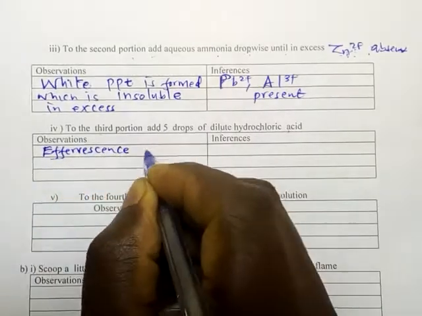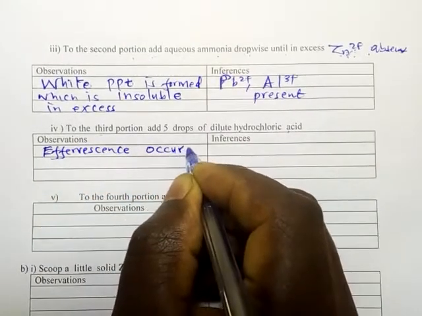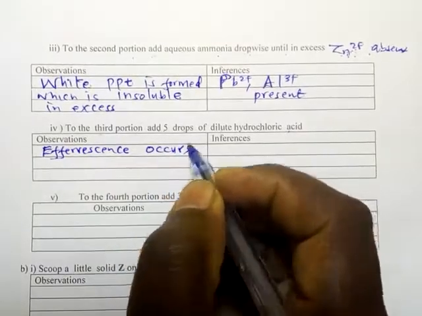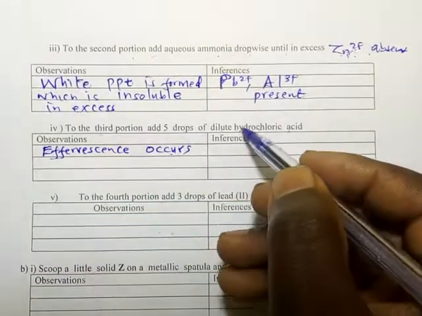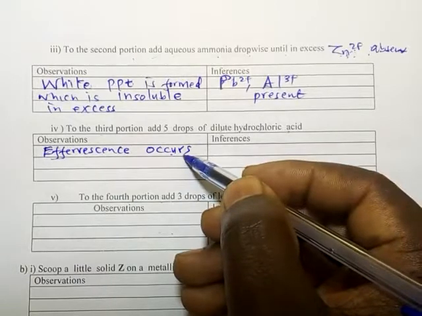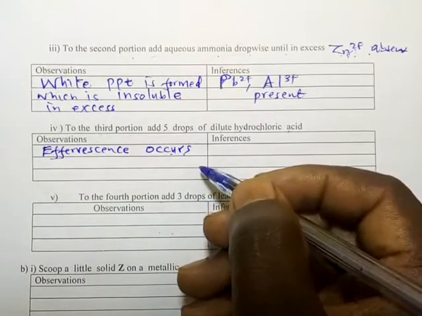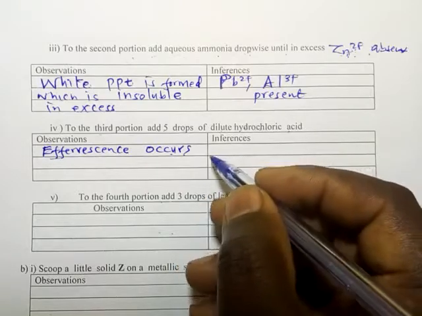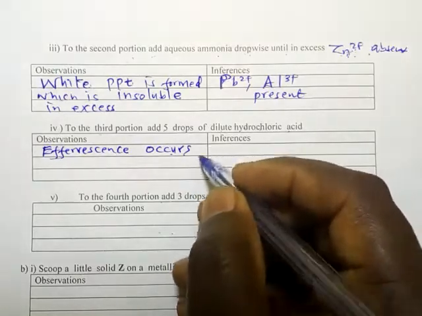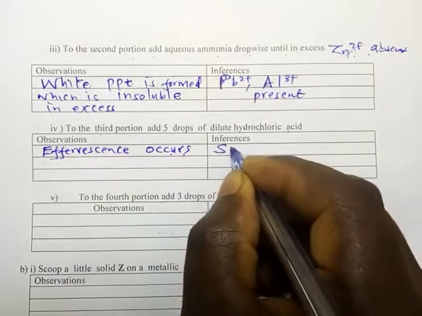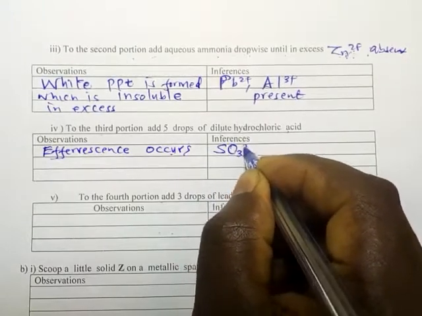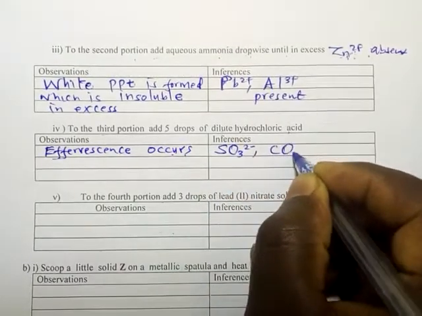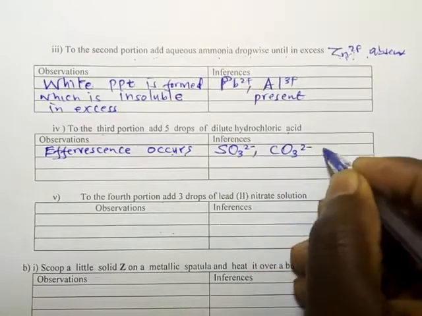So if effervescence occurs, it means this acid went into that solution in the test tube, met a carbonate, met a sulfite, and they produced the respective gases. So it means that the sulfite and the carbonate are present.